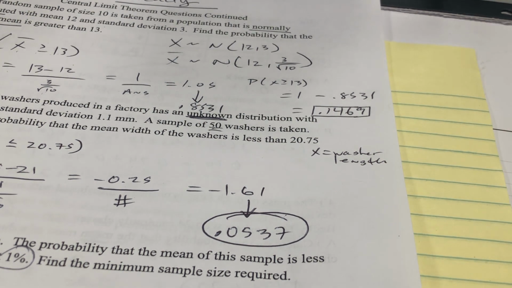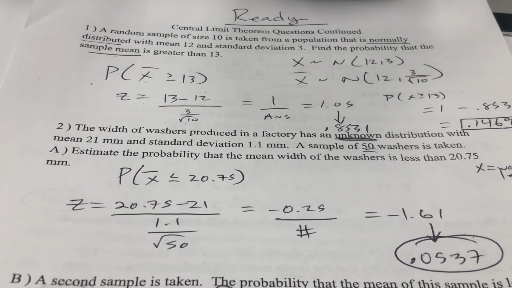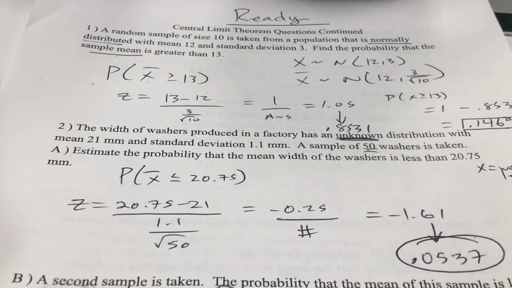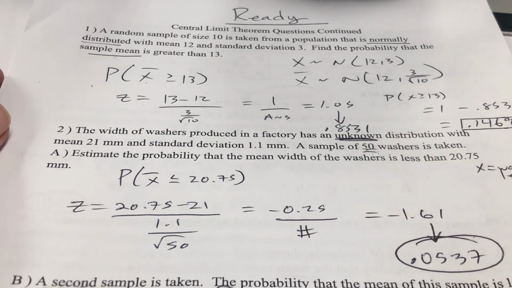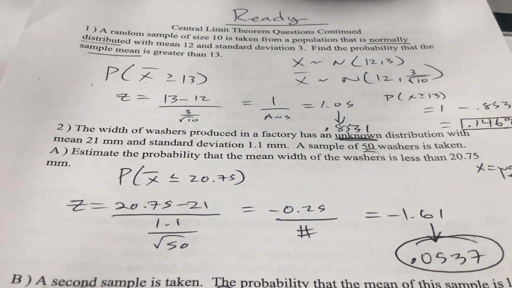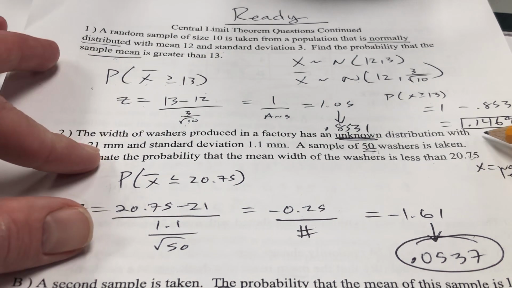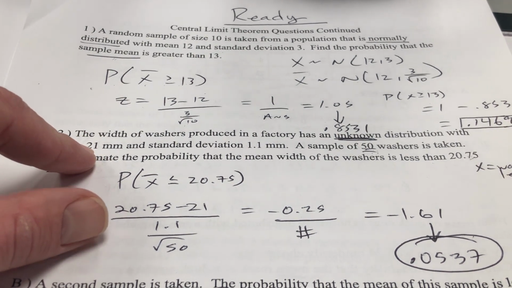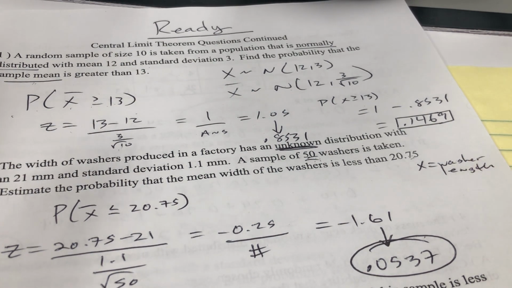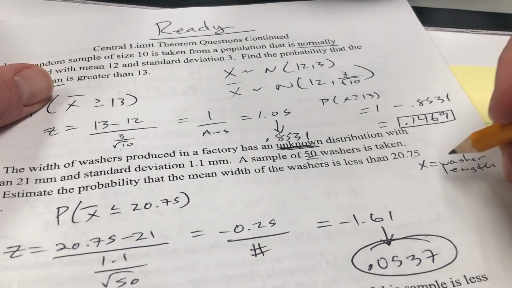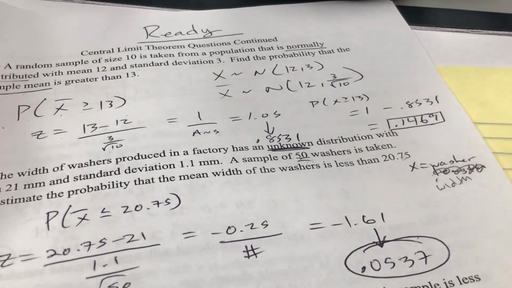1469. All right. The width of washers produced in a factory has an unknown distribution. Uh-oh. We better see a certain sample size, with a mean of 21 millimeters and a standard deviation of 1.1 millimeters. A sample of 50, it's going to be big enough, is taken. Estimate the probability that the mean width is less than 20.75. So it's on the short side there. So X is the washer width. It's not the length, it's the width. Who wrote this? All right, it's the width of the washers.